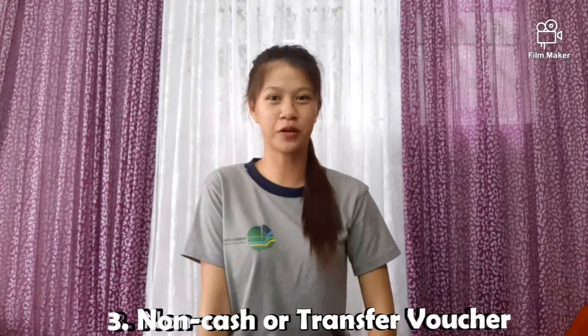Journal or transfer voucher. Non-cash vouchers are used for non-cash transactions. They are basically used as documentary evidence. Example, goods sold on a credit basis. In these cases, the cash or bank account of assessee is not affected.